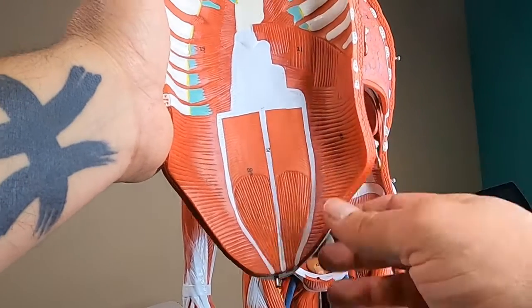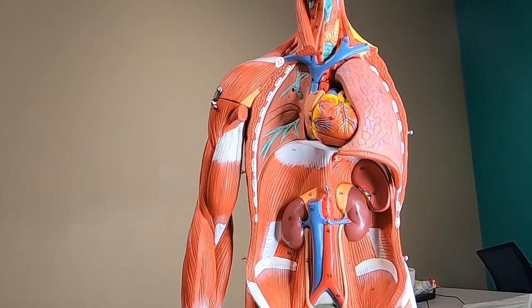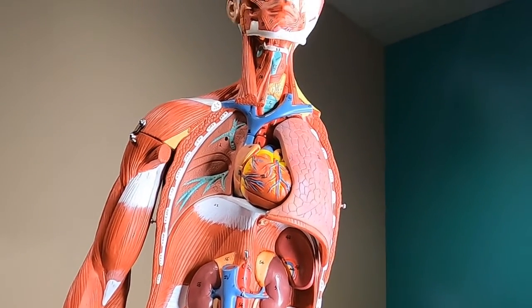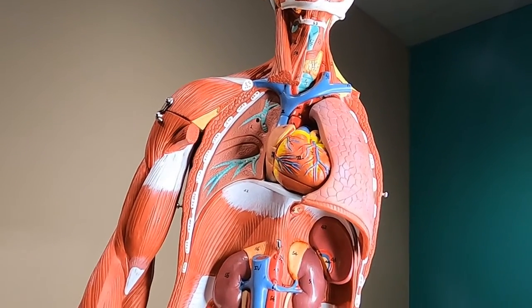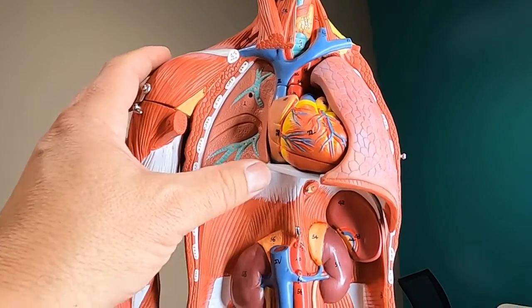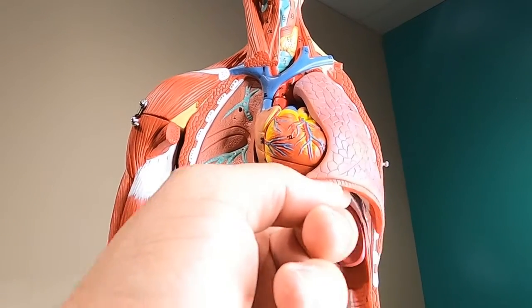All right, so we can kind of move this out of the way for a second. We can look at the diaphragm. We know the diaphragm's the primary muscle of breathing, and you're going to see that here. So that's going to be your diaphragm.